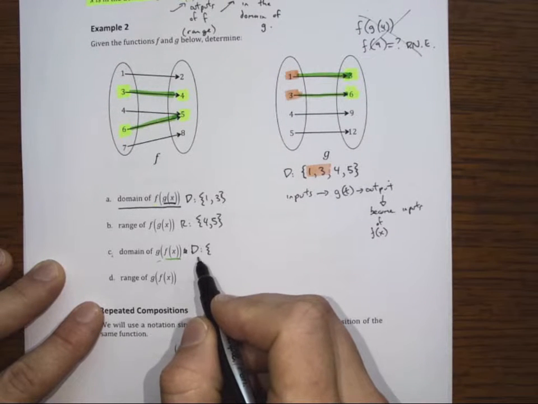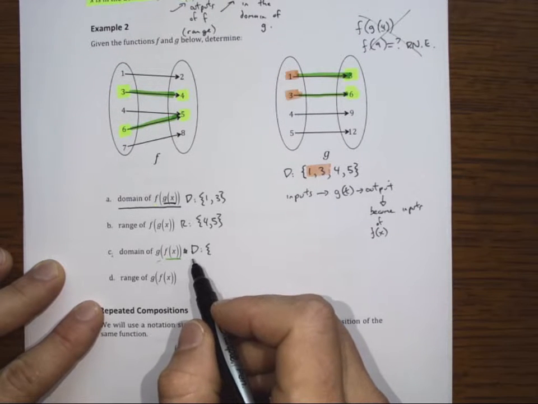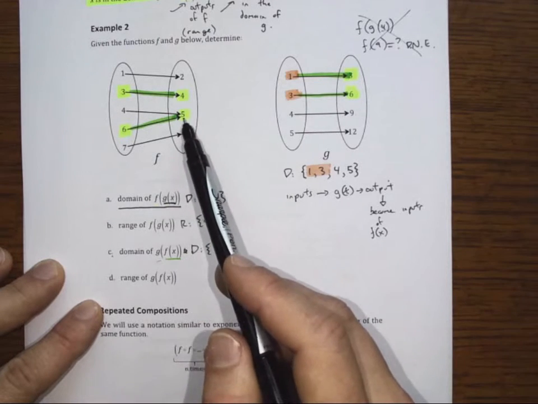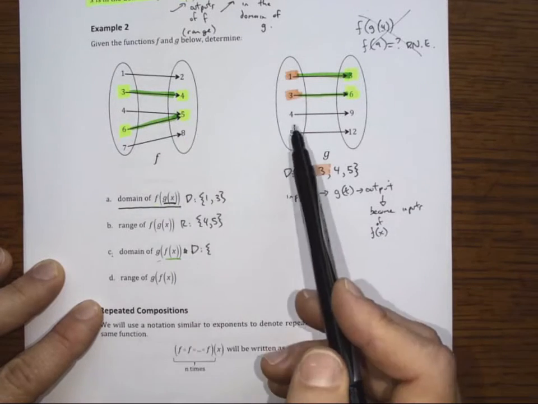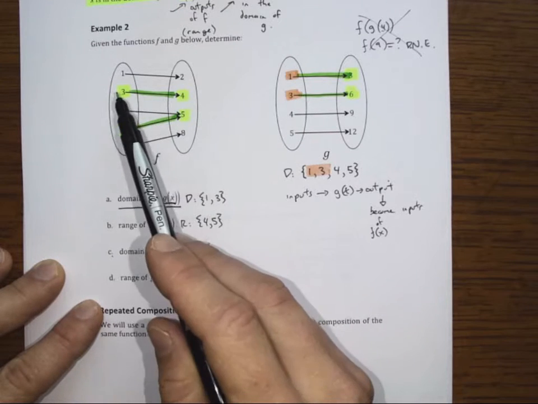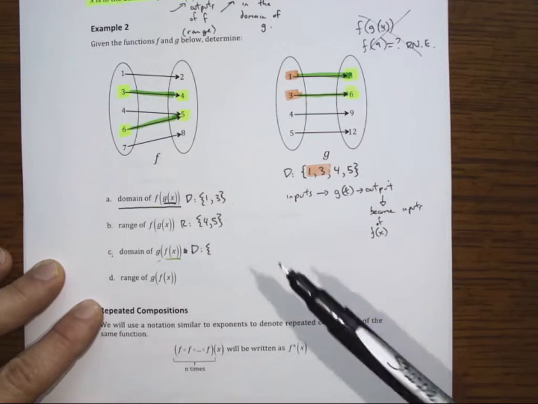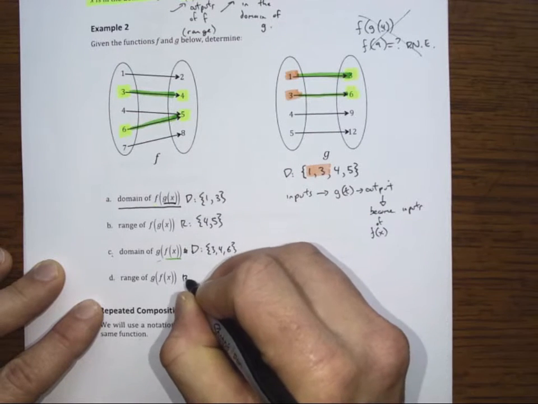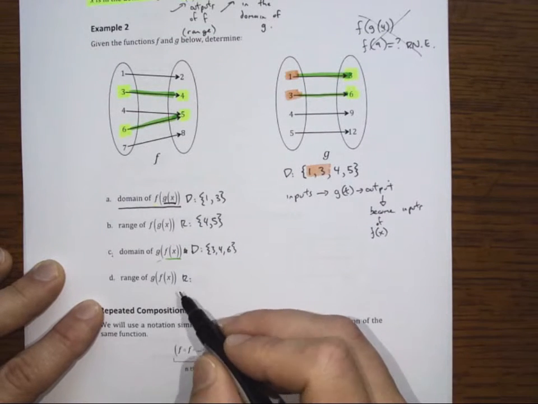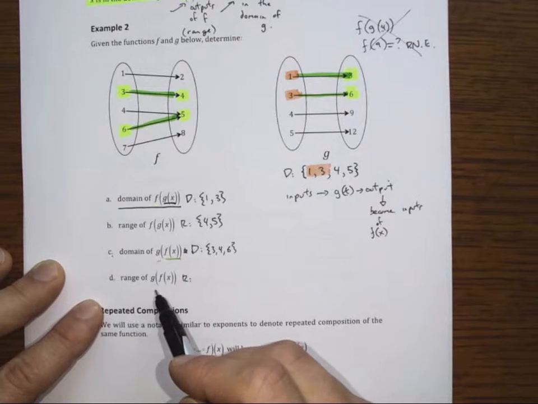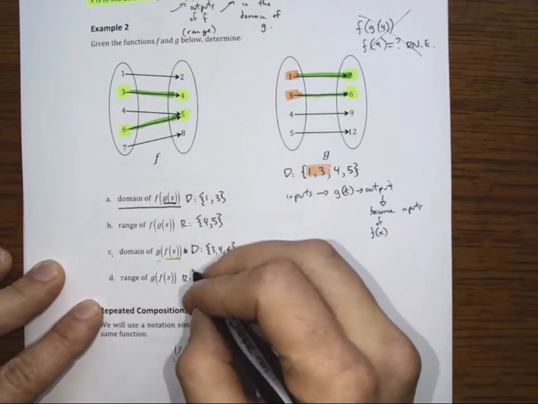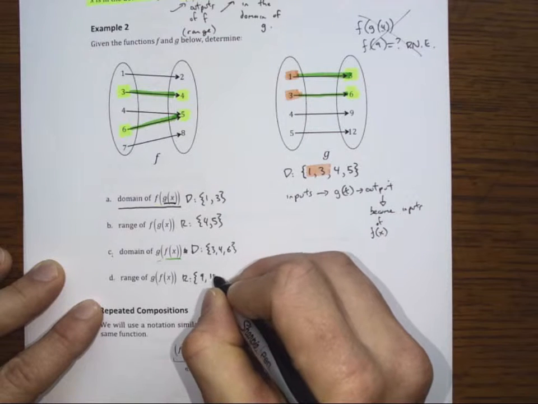All right, so the domain of g of f. Okay, I need to think of that for a second. So outputs of f that match g are going to be 4 and 5. So possible inputs that lead to 4 and 5 are 3, 4, and 6. And the range of g of f of x is, okay, so what kind of outputs can come in if 4 and 5 go in? Well, it's going to be 9 and 12.